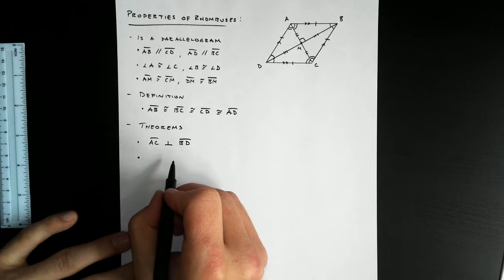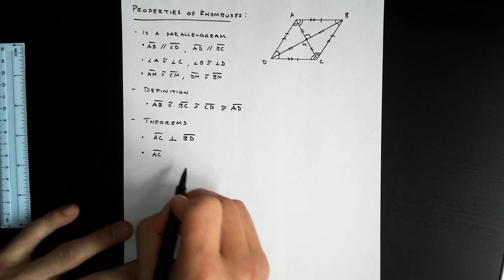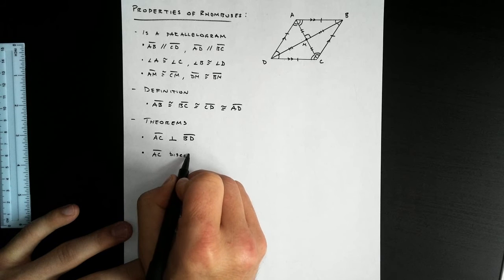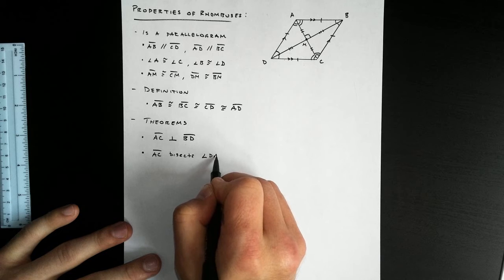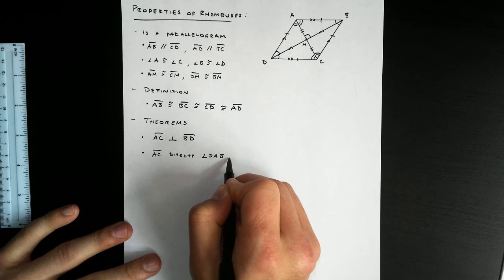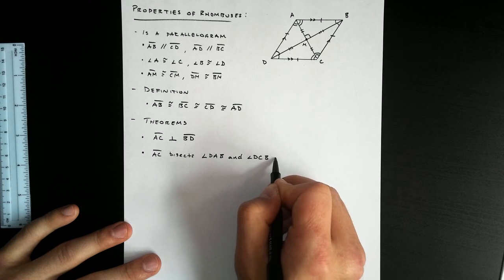So to summarize that property, diagonal AC bisects angle DAB, and it also bisects angle DCB.